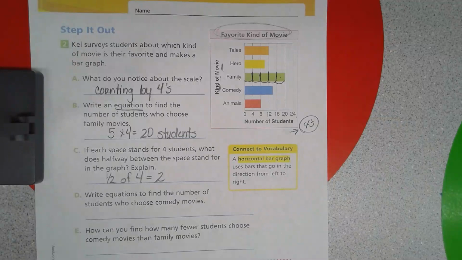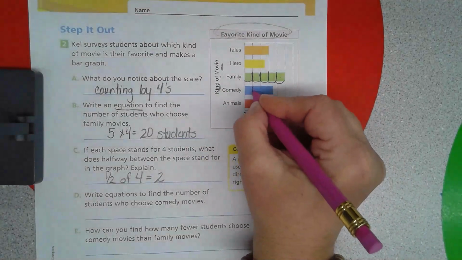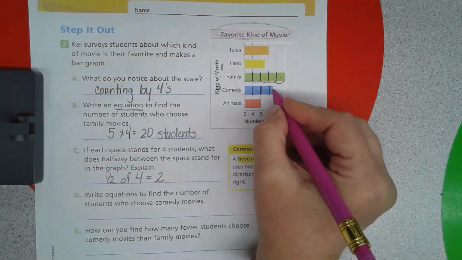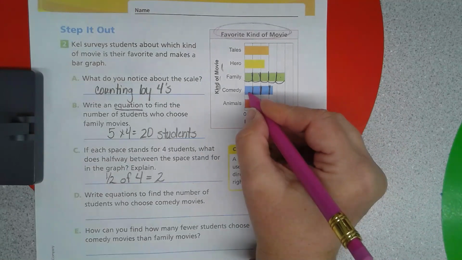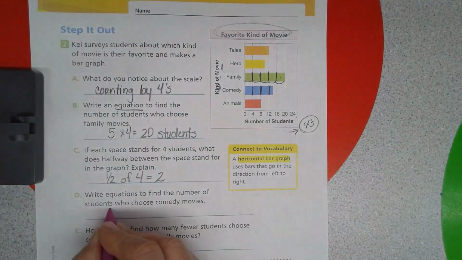Write an equation to find the number of students who chose comedy movies. Same kind of thing. We've got section 1, 2, 3. We've got 3 plus half. So we can do our little handy dandy parentheses with our associative property.